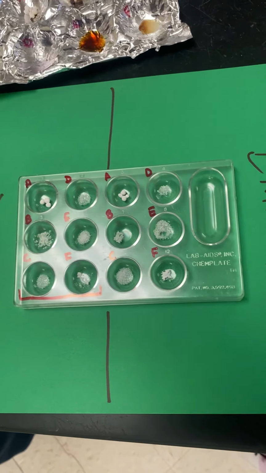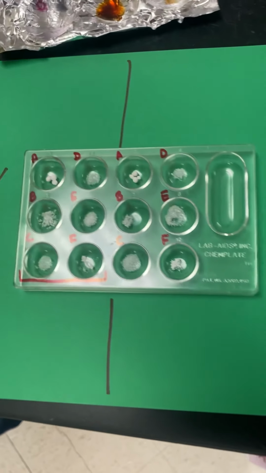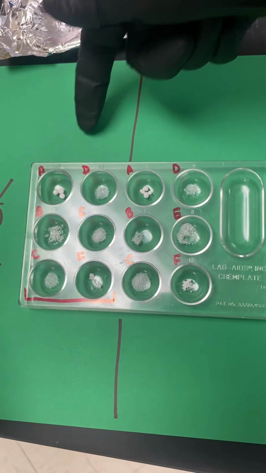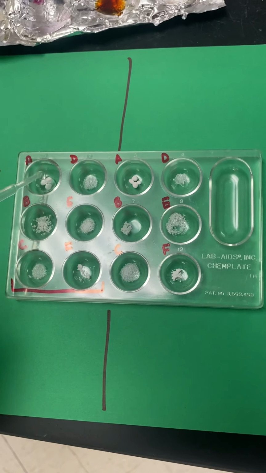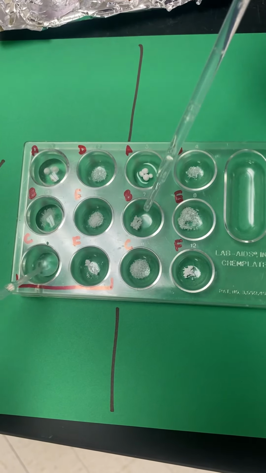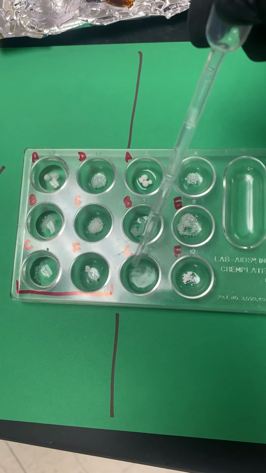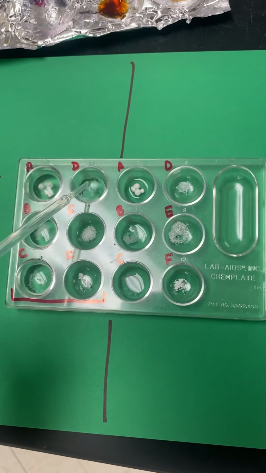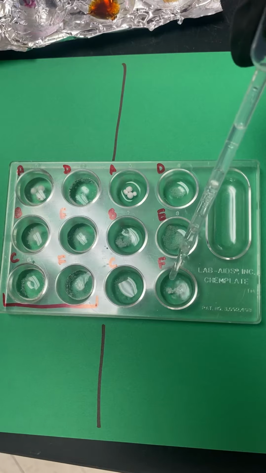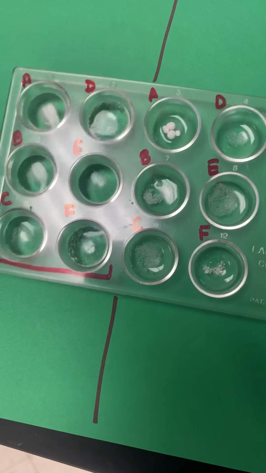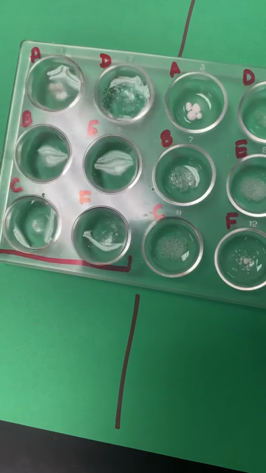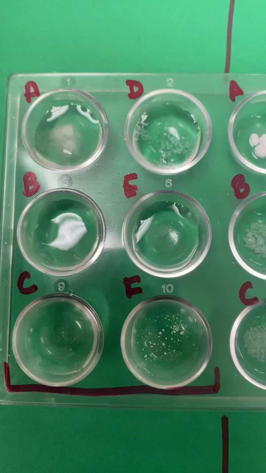So now we just distributed some of each one of our samples into a new well plate. We're going to add water over here to this A through F and ethanol over here to this A through F. And we're trying to see, do they dissolve? Shake it. I feel like it's getting cloudy around it.